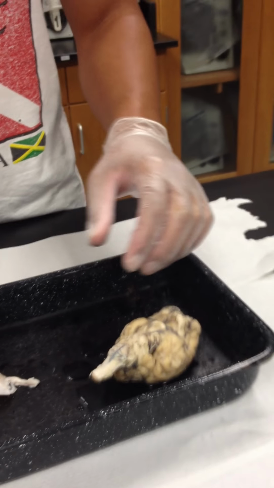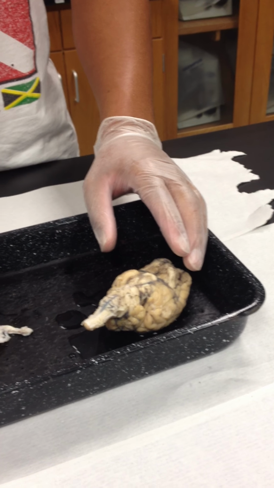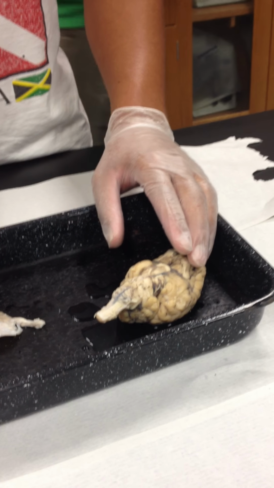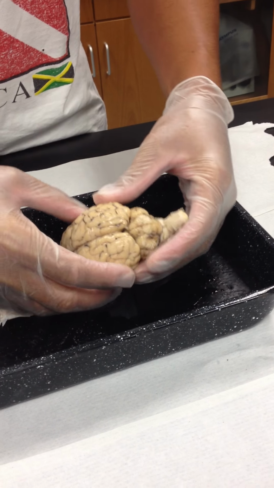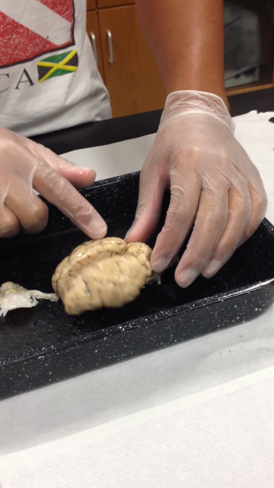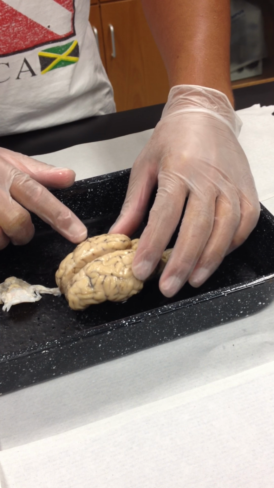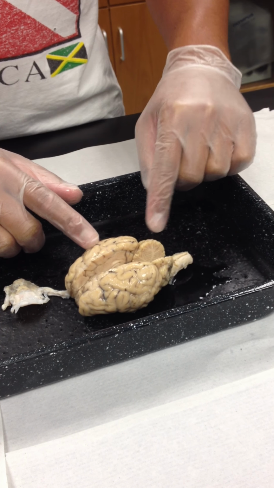Coming in the same order that they're in their lab manual. And we'll begin by looking at the external features of the sheep brain. Here at the upper surface, this convoluted, highly folded portion is called the cerebrum. Just behind the cerebrum, this other large structure here is the cerebellum.